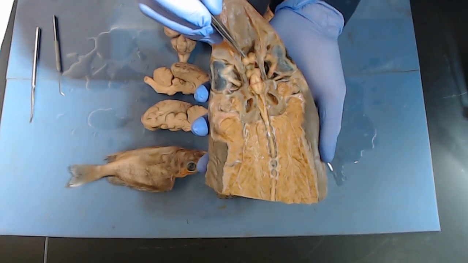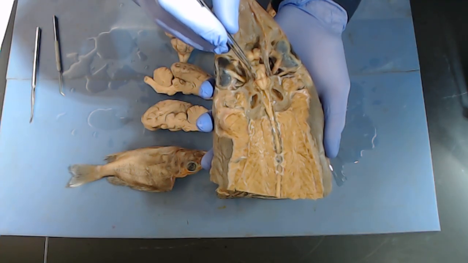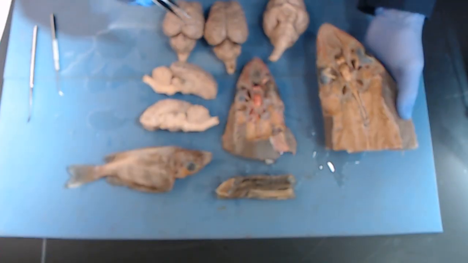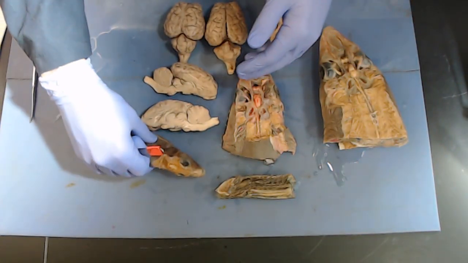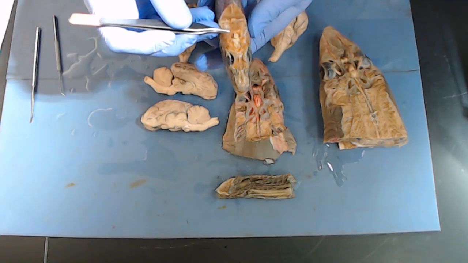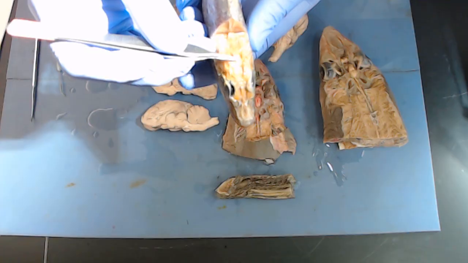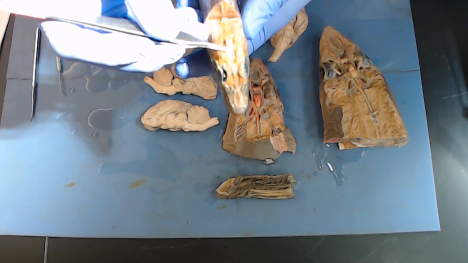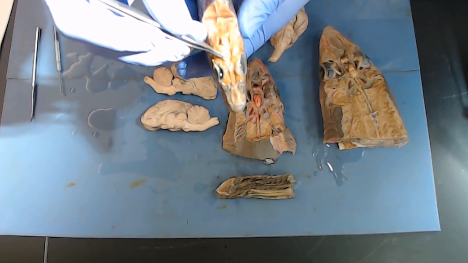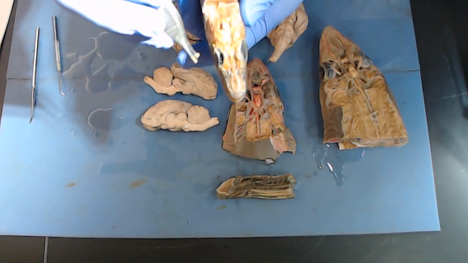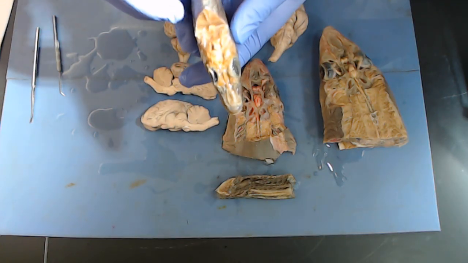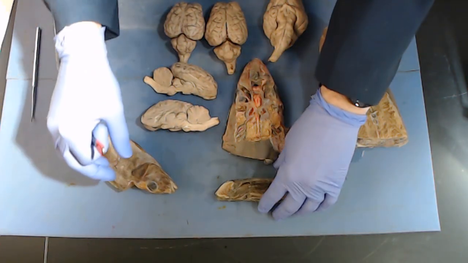So there are 5 regions to the brain, and that would stay true if we're dealing with our bony fish. Over here's the metencephalon, here was the mesencephalon, diencephalon, the telencephalon's up within there, there's some brain. Oops, falling apart. But it would stay true with our fish.